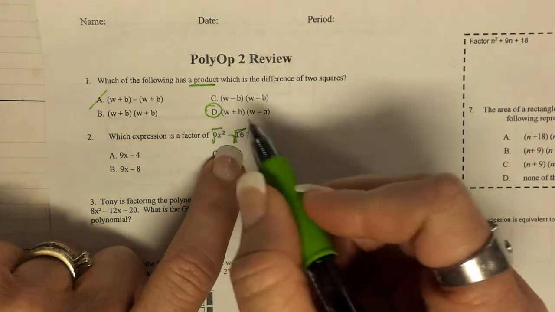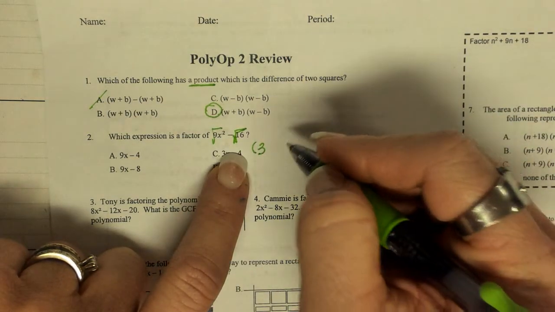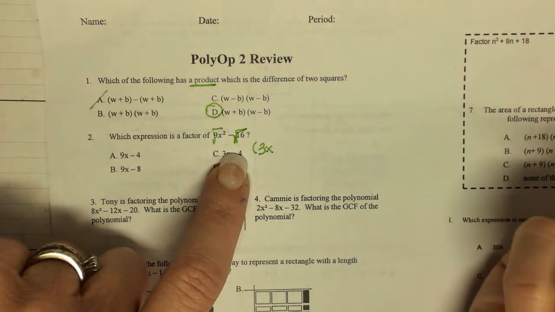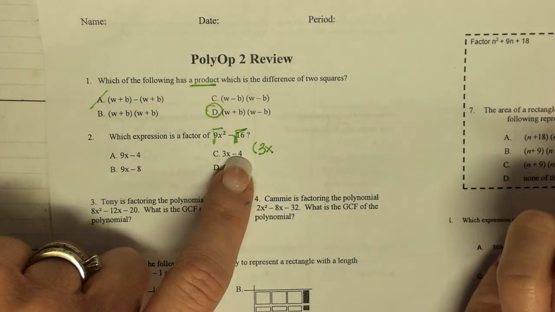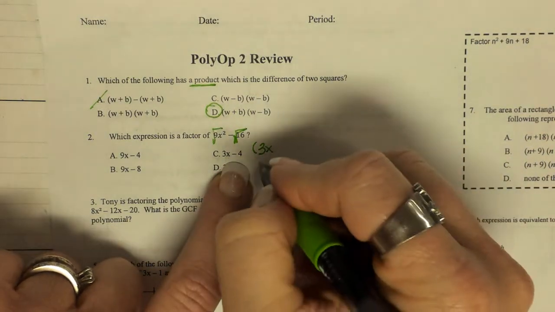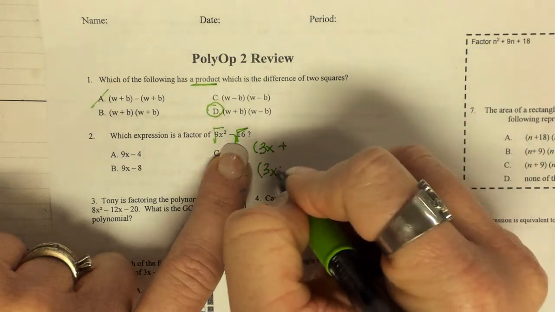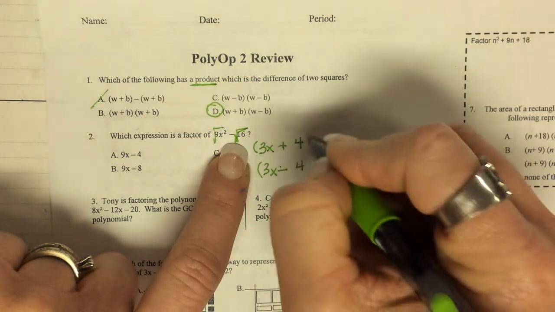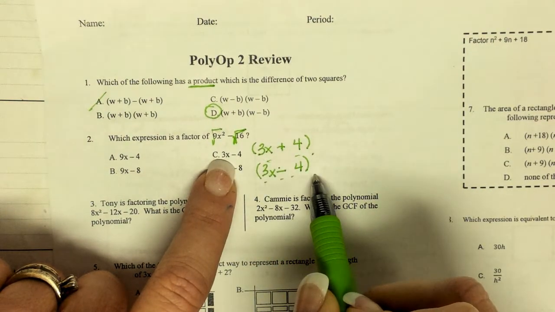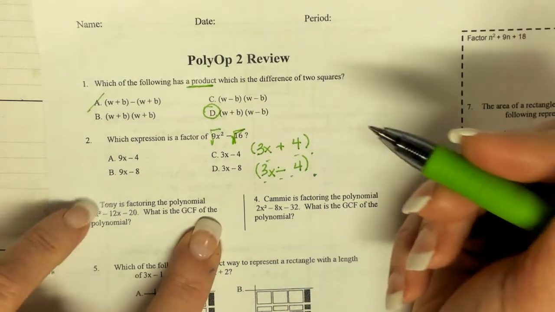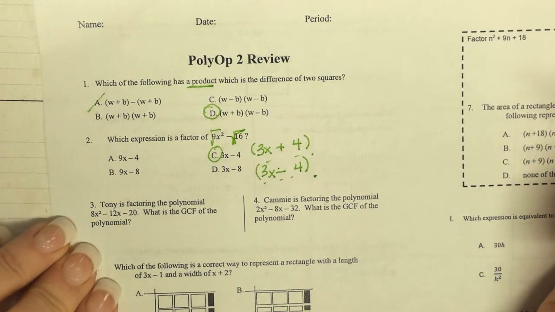So when I take the square root of 9x squared, I get 3x. The square root of 9x squared is 3x. And then the square root of 16 is 4. So my factors would be 3x plus 4 and 3x minus 4. So my answer is C. C is right.